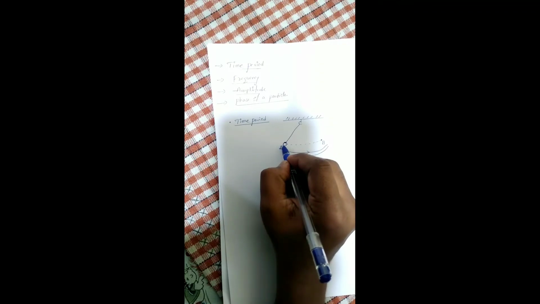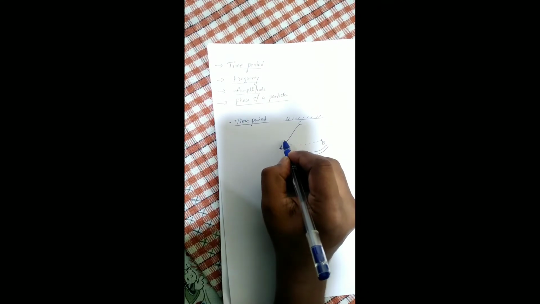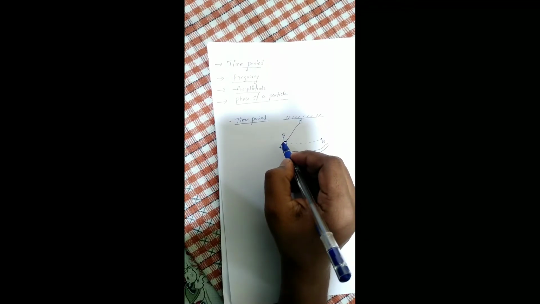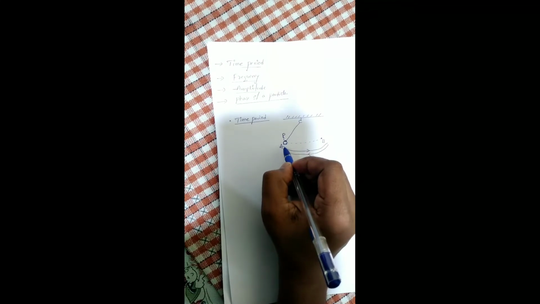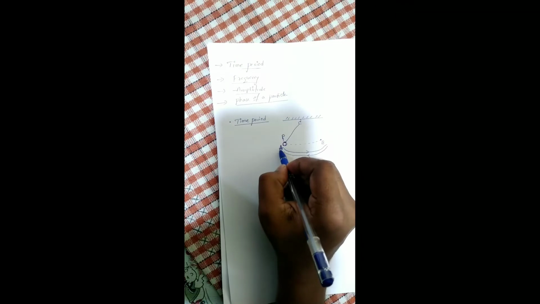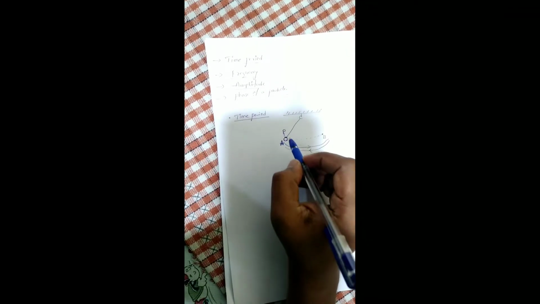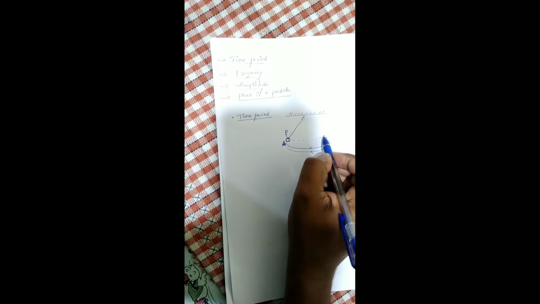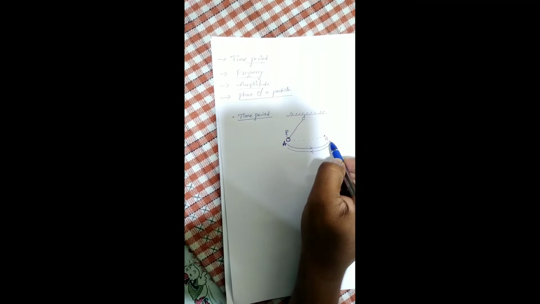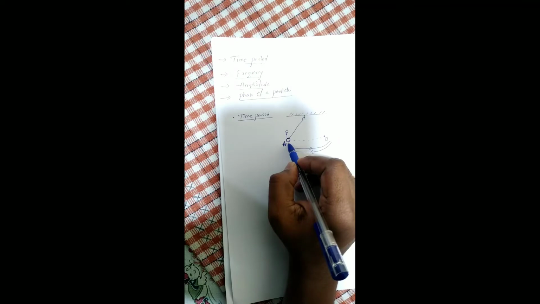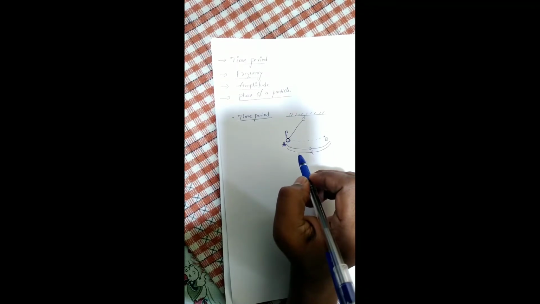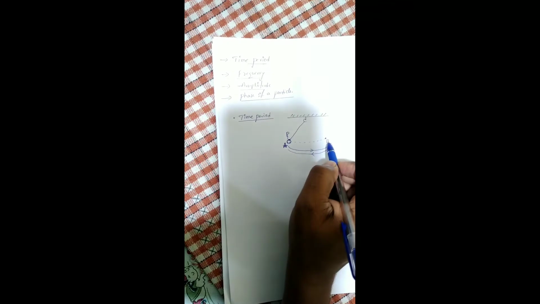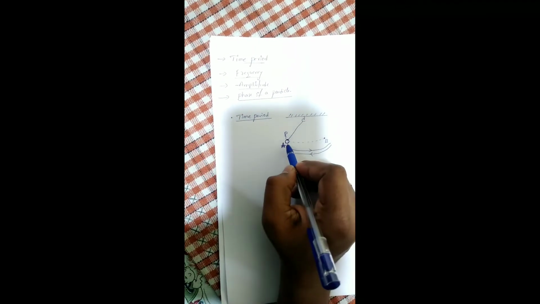Initially the ball is at position P. Now the ball moves from A point to B point and again comes back to A position, the mean position.